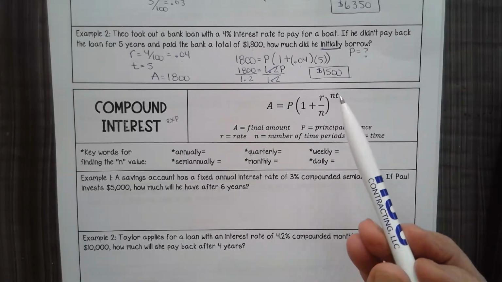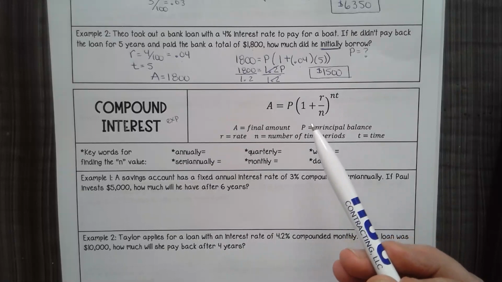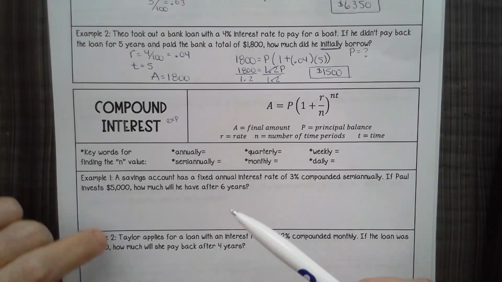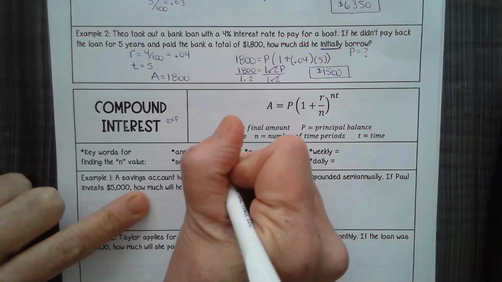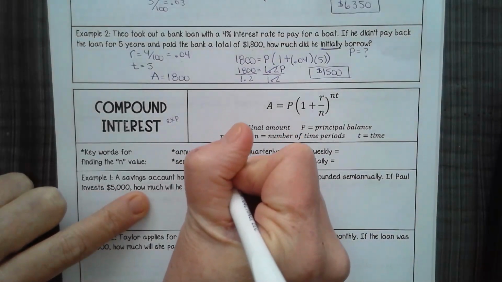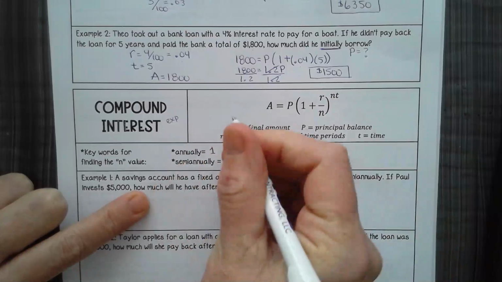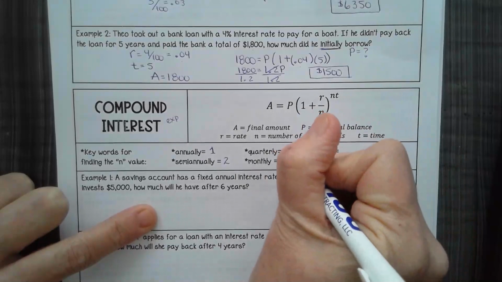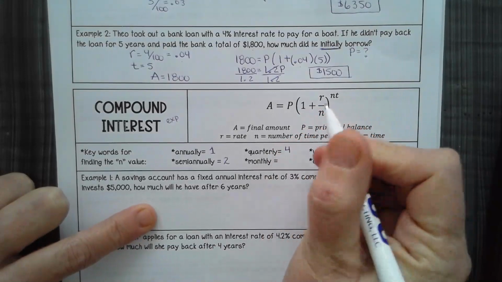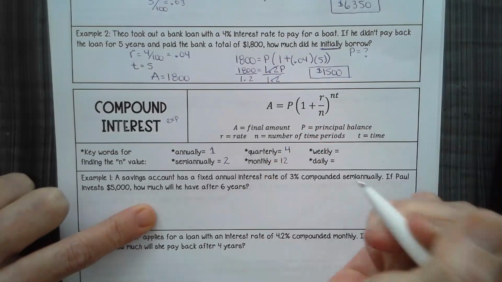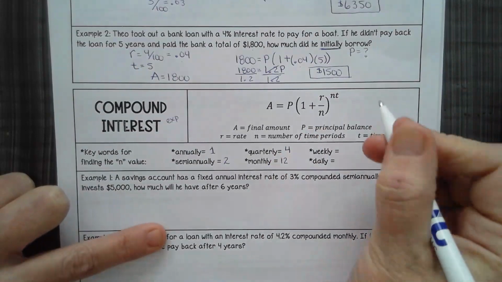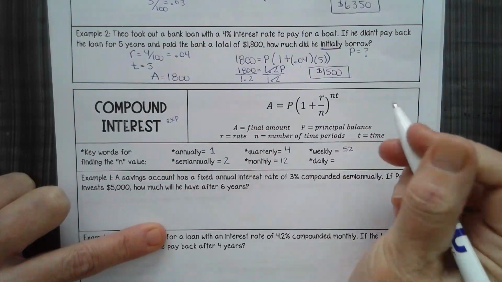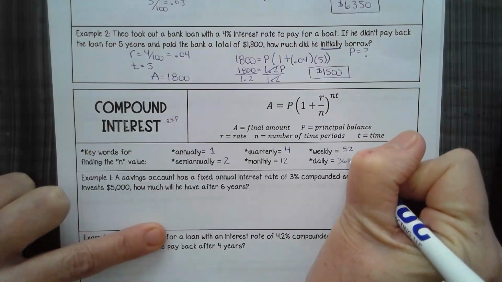And now you'll notice there's a new variable in here. It's an N, which is the number of times it's compounded in a year. So let's talk about these keywords. Annually is compounded once a year. Semi-annually would be twice a year. Quarterly, there's 4 quarters in a year. Monthly, 12 months in a year. Weekly, 52 weeks in a year. Daily, 365 days in a year.